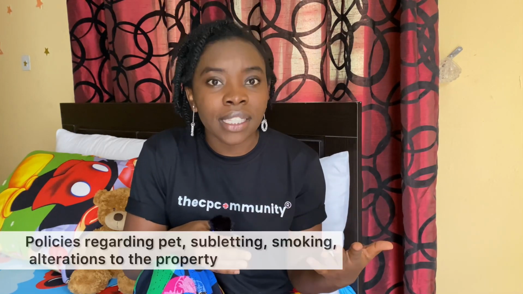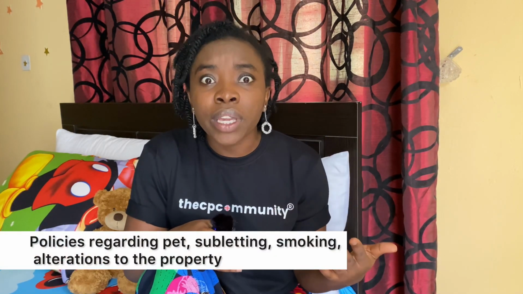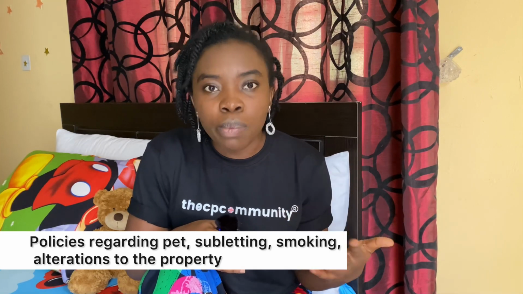Okay. Another important thing you want to look out for when signing your tenancy agreement is the policy. What is the policy regarding pets? What is the policy regarding smoking? What is the policy regarding subletting? Some landlords will tell you, you can't smoke in this house, but you can smoke outside. Some landlords will tell you pets are not allowed. Some will say pets are allowed in the building.